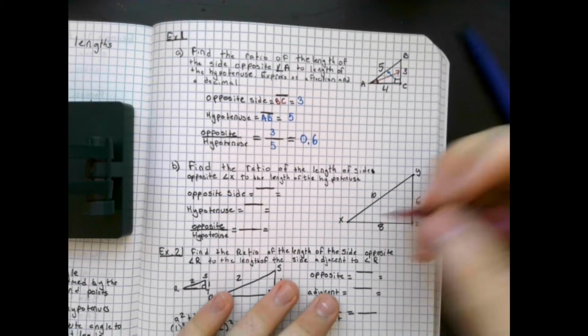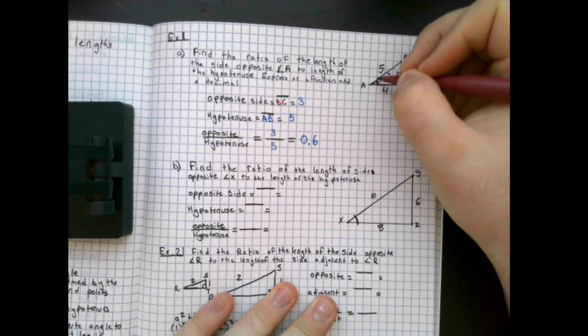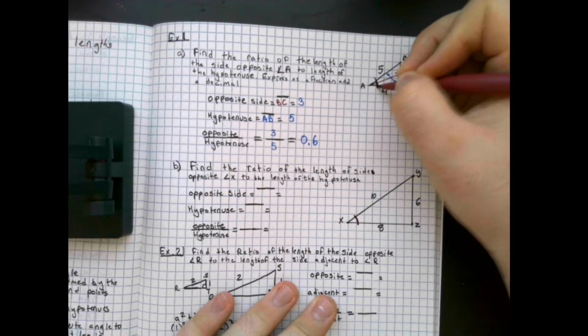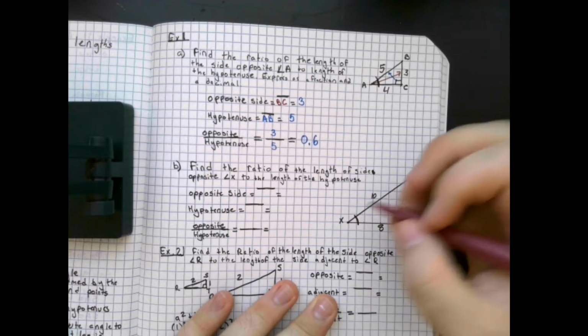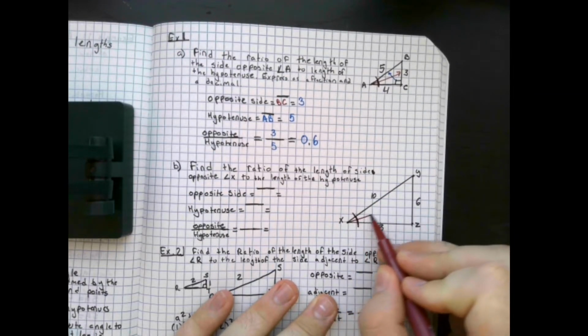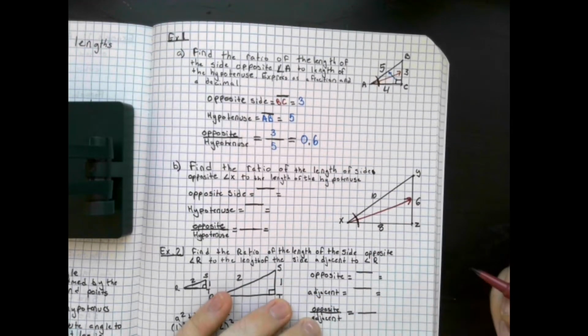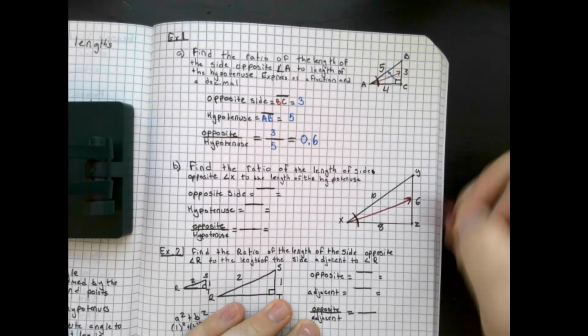So once more, we're finding this angle here. It's the same angle that we used in part A for A, but in part B, it's called x. And we're going through our angle marking to find the opposite side, which will be side YZ.